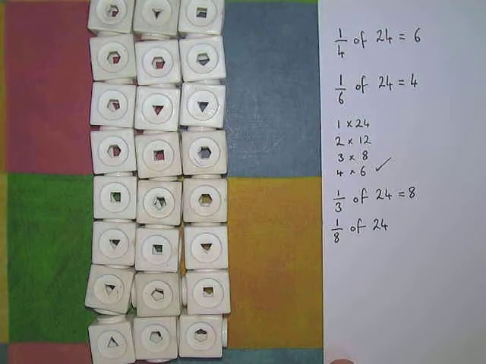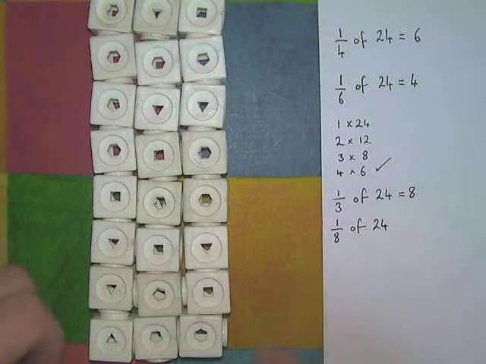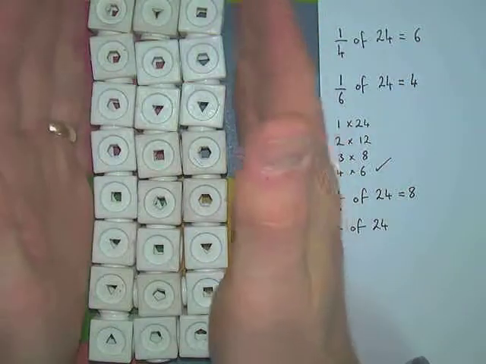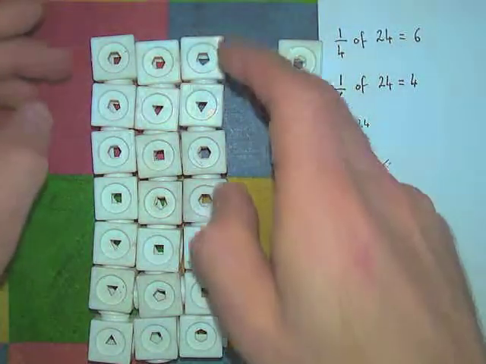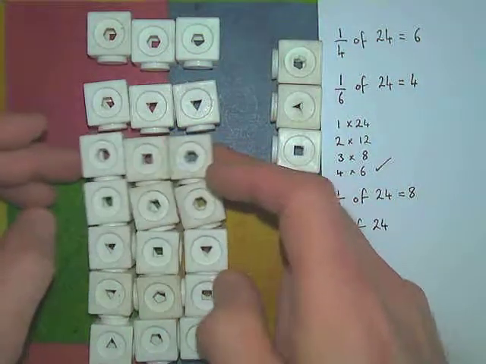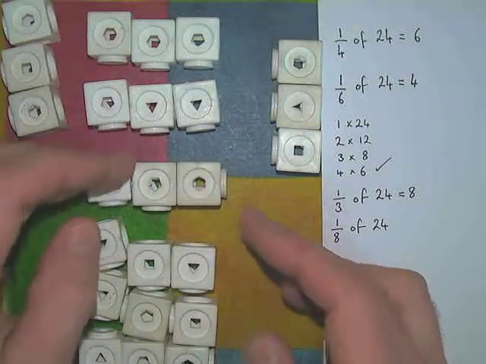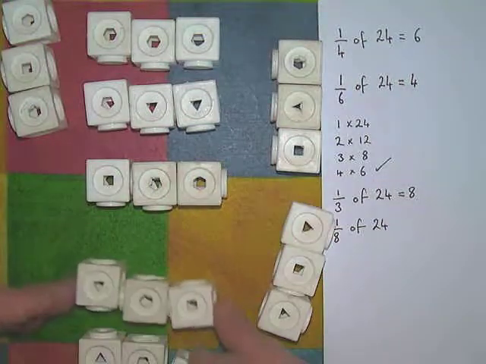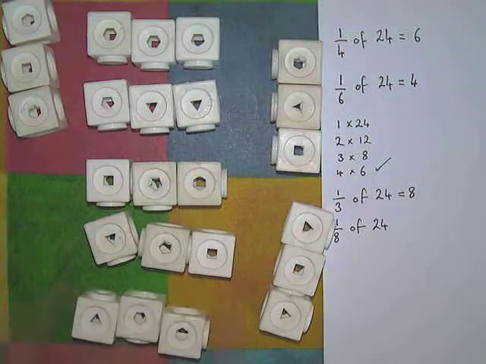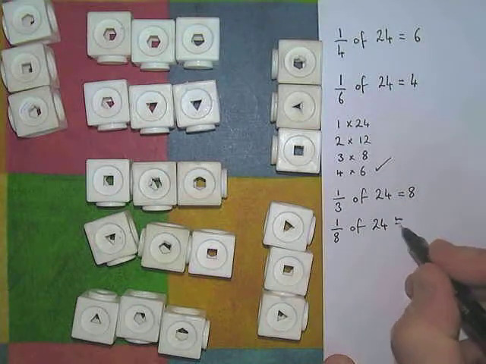Again, this is all down to your times tables. If you know your times tables, it's really straightforward, because you say, how many 8s in 24? Well, we can split 24 into 8 separate piles. We've got 1 pile here, 1 pile there, there's another one. You can see that each pile has got 3 in it, which means that 1/8 of 24 is 3.